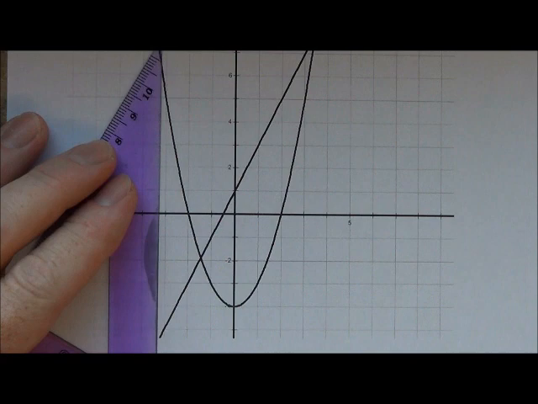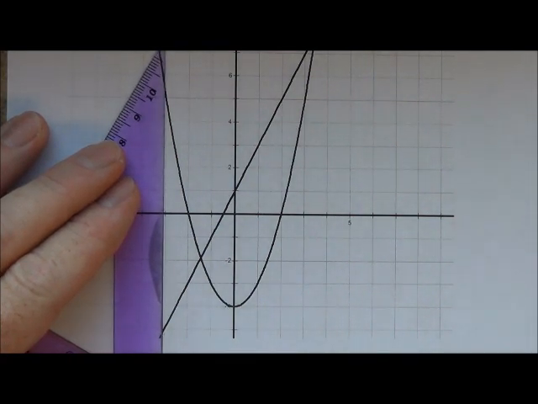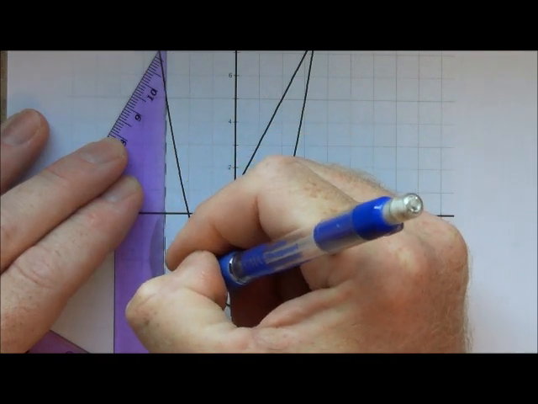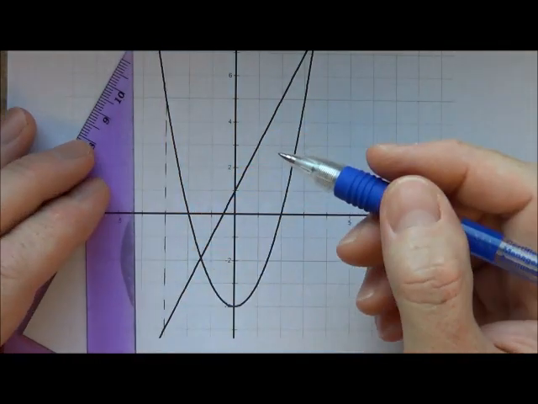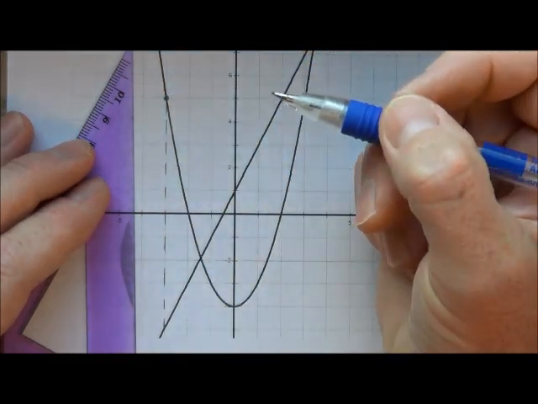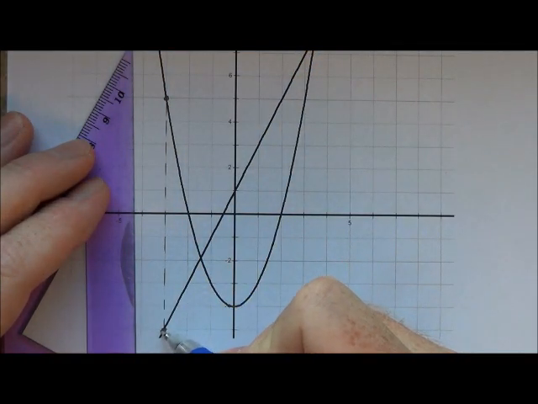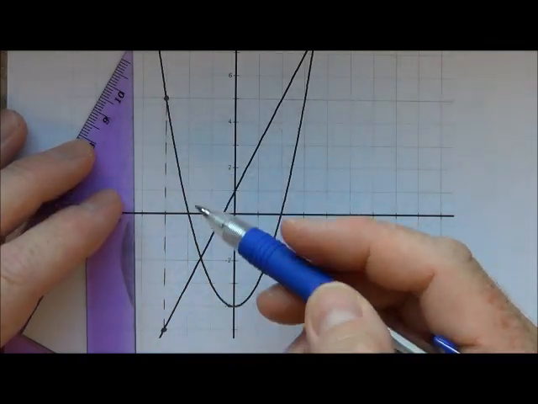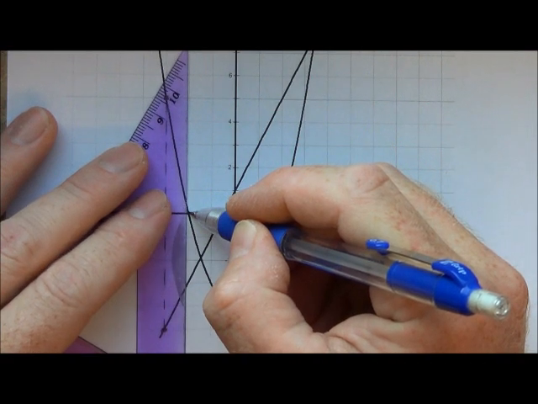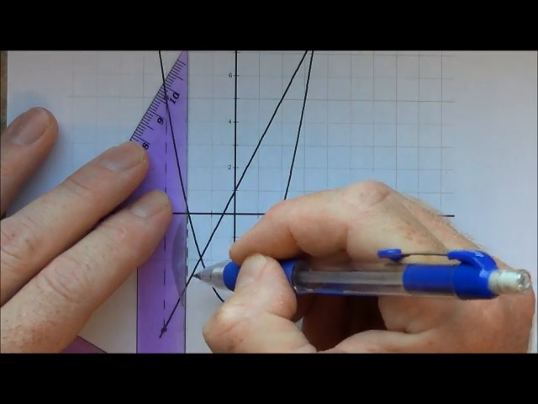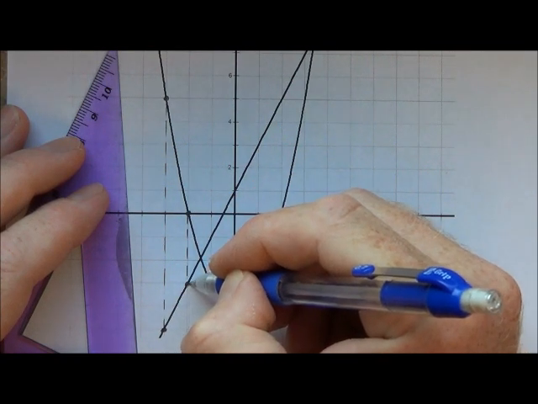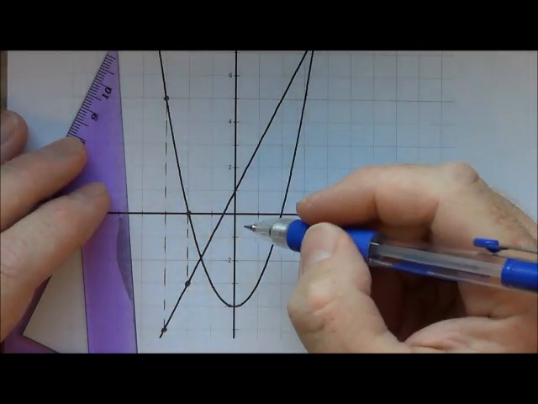So I'm going to draw a little dashed line here so that we can line up the appropriate points. Here's a point right there, and we have another point right here. We're going to be adding those y values because they share the same x coordinate. We're also going to be adding and subtracting the y coordinates of these points because they also share the same x coordinate.